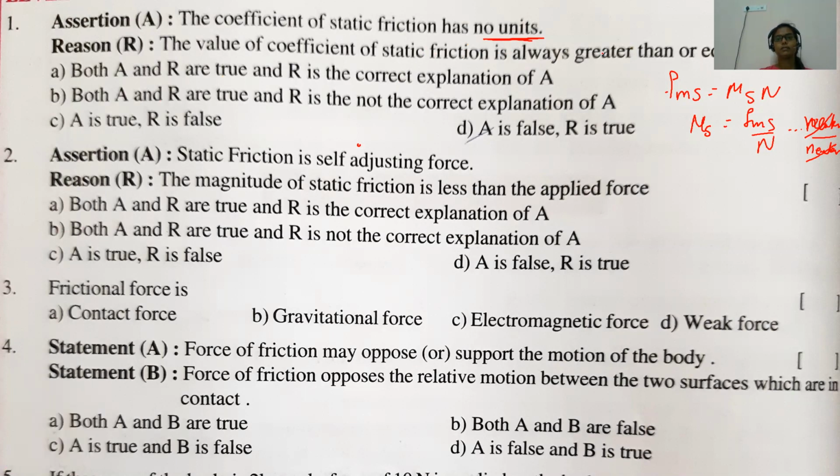See, the coefficient of static friction, the mu value, is always greater than or equal to 0. That is true. So both statements are true, but the second is not a correct explanation for the first. For the explanation, I would have to give the formula, the ratio of common terms being equal, but that is not given. So the statements are correct, but the reason is not a valid reason. So we can write it is option B.